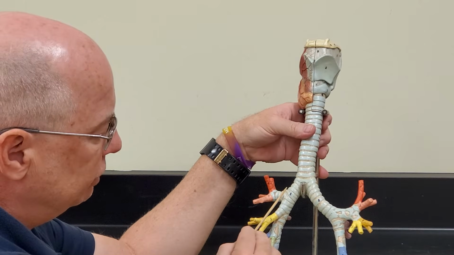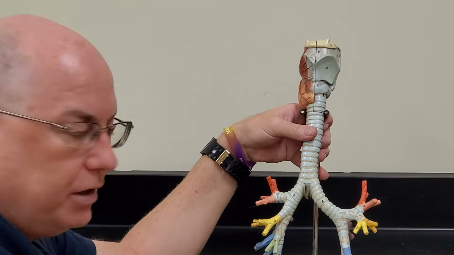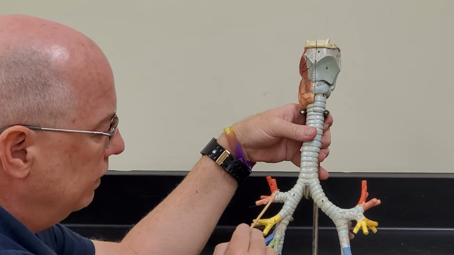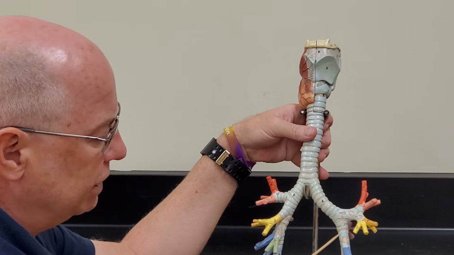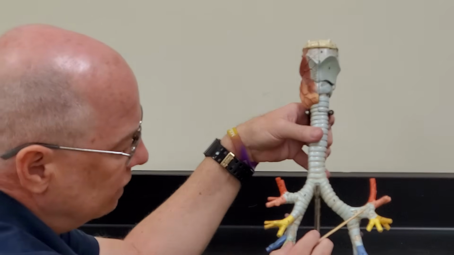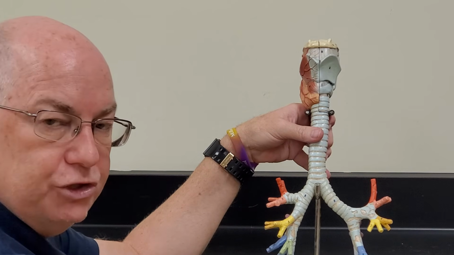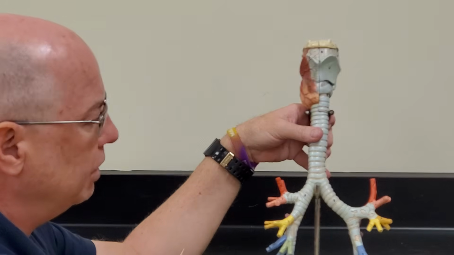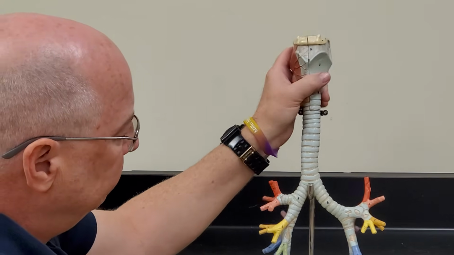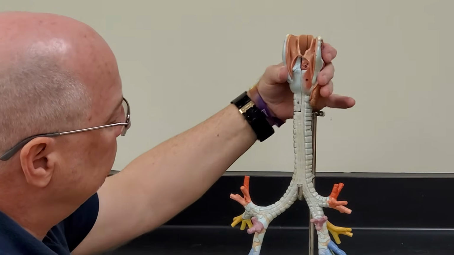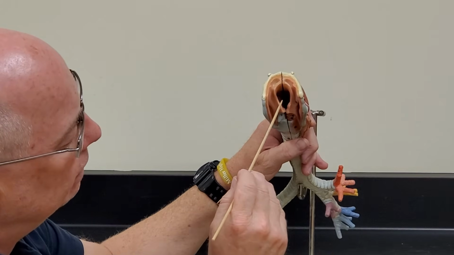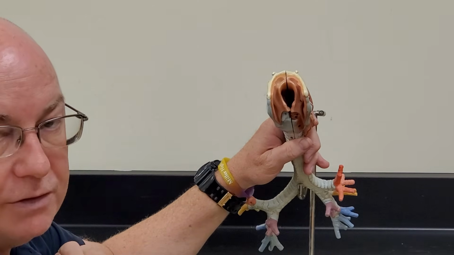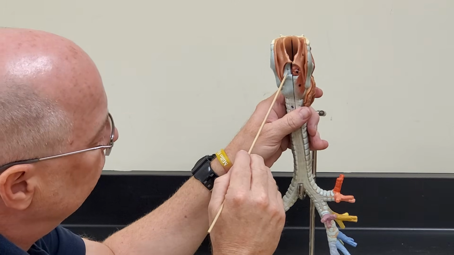Once the trachea branches, the first two branches are called primary bronchi, right and left. Then the next level of branching would be called secondary bronchi. And then this last little light blue branch would be called a tertiary bronchus, or bronchi. All of these brightly colored ones are called bronchioles. Again, if I flip it around, on the back side here, I can see the opening called the glottis. I can see the flap above it called the epiglottis, and I can see the arytenoid cartilage.